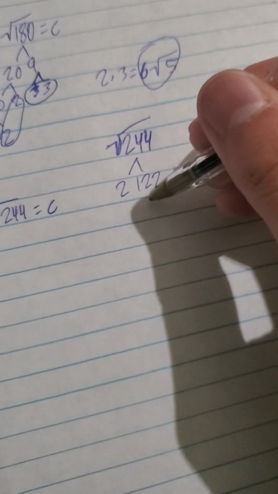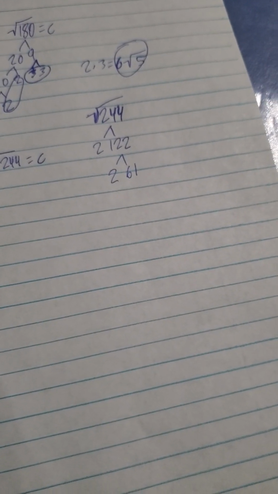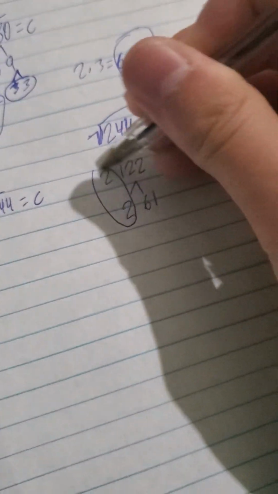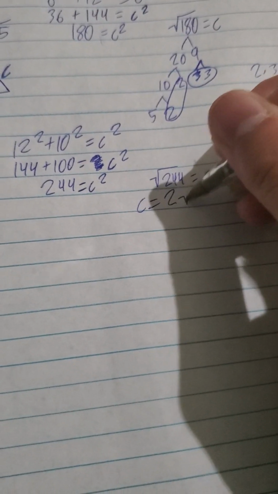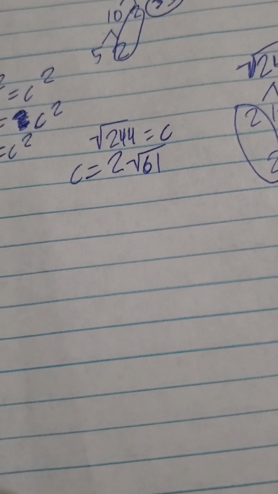2 and 122, and then we have 2 and 61. From my understanding, 61 is prime. I'm going to look that up just in case. Is 61 prime? Prime. 61 is prime. So we have the 2s, and we take the 2 out, and we leave the 61 inside. And our C value is just 2 root 61. And that's it. That's literally the entire lesson.